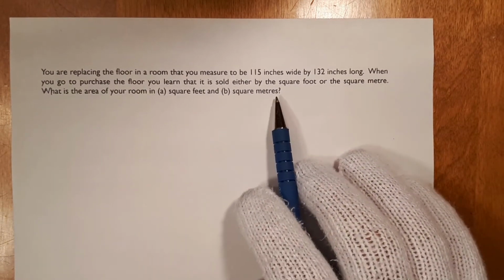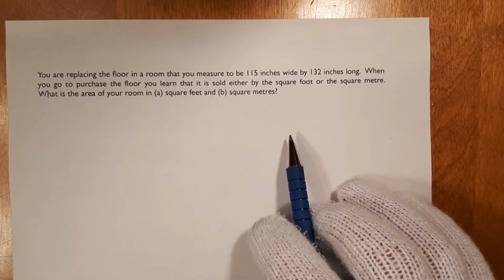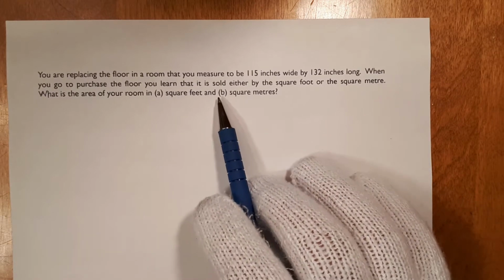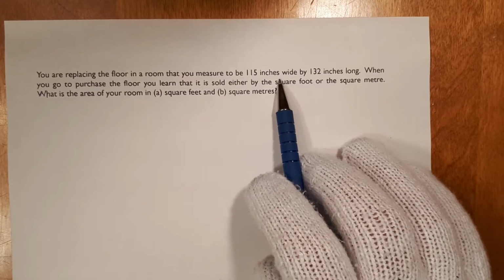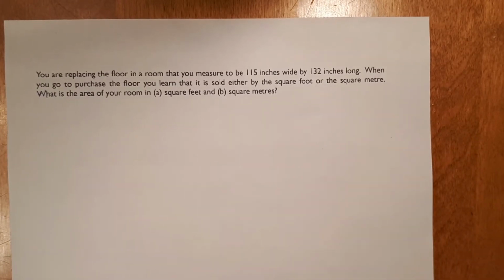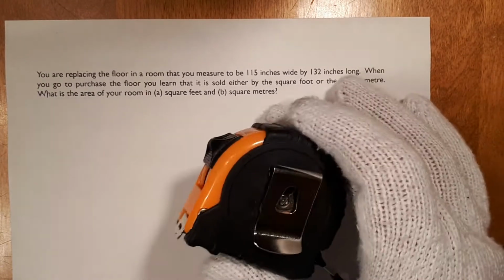Consider this word problem. You're doing some home renovations, and in one of the rooms you wish to replace the floor. You go ahead and measure the length and width of the floor to be 115 inches by 132 inches. In doing so, you use a measuring tape.